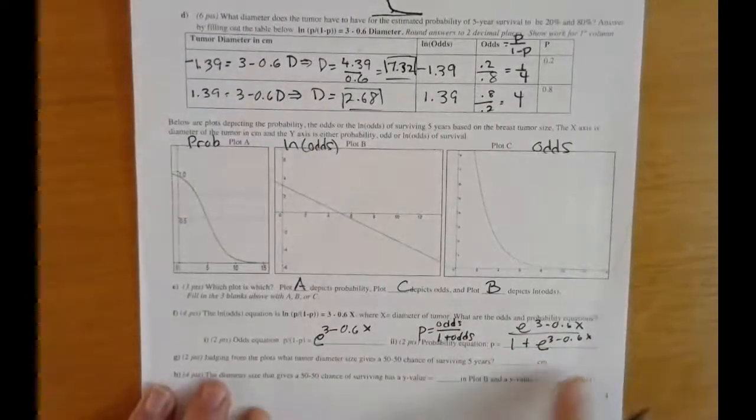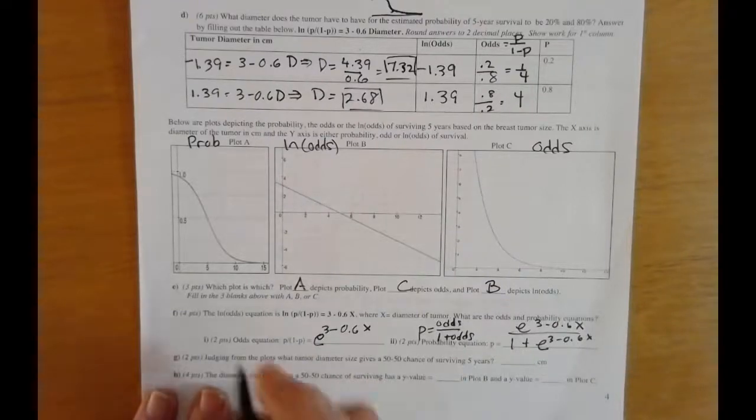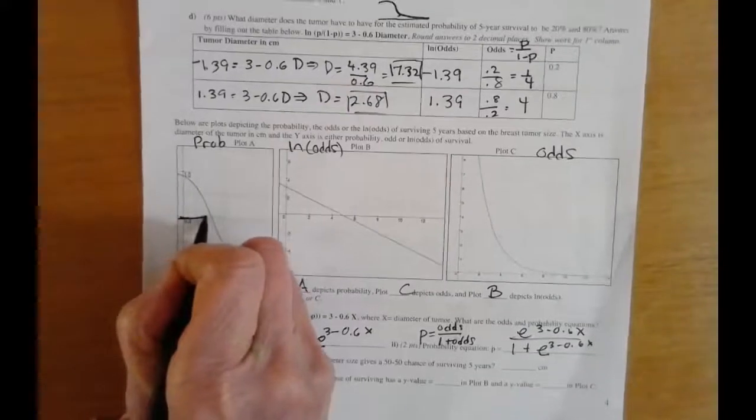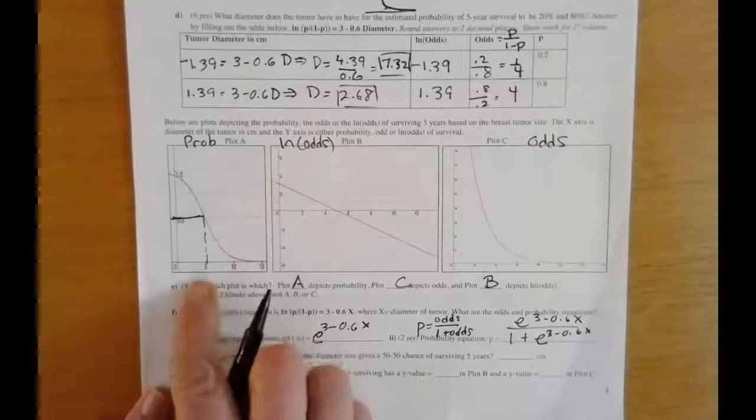Now, judging from the plots, what tumor diameter gives a 50-50 chance of surviving 5 years? All right, so you could look on the probability right here at 50-50, and you could see what x is, and it looks like 5.